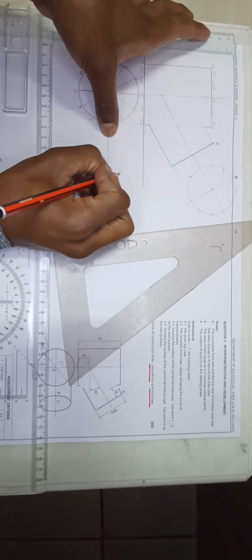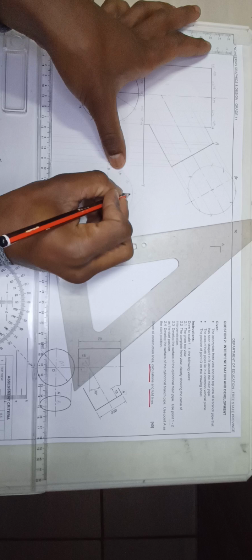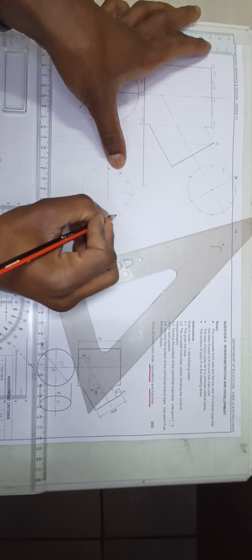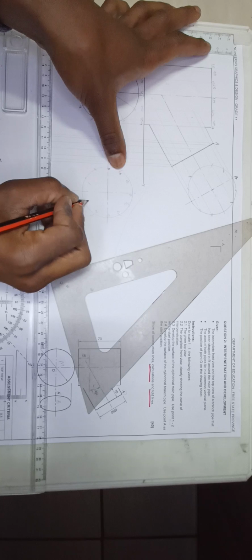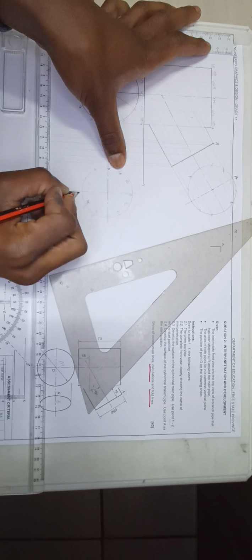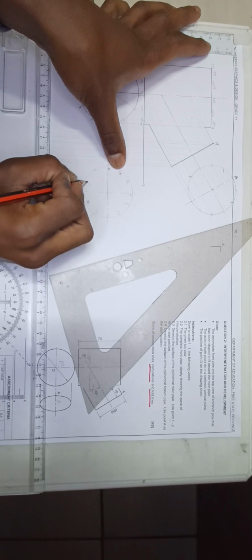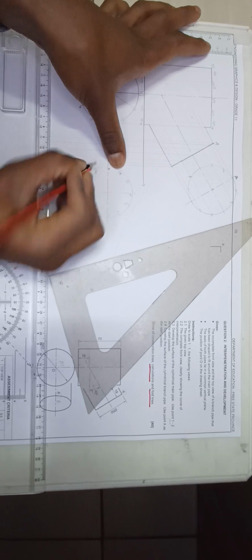Let's label with alphabets: B, C, D, E, F, G, H, I, J, K, and L.